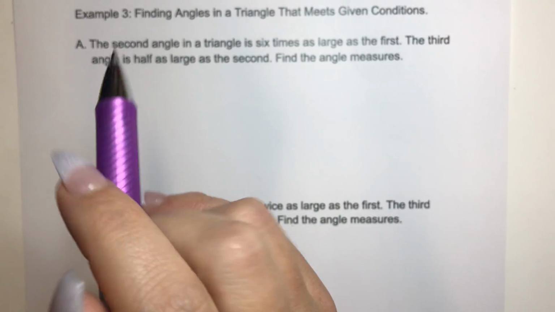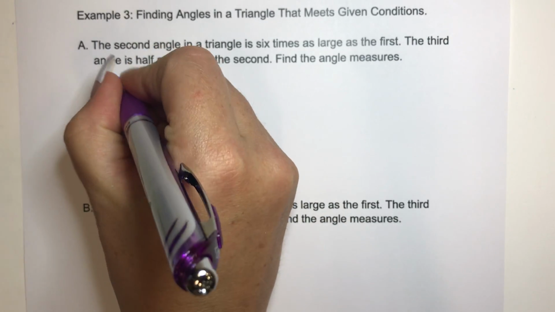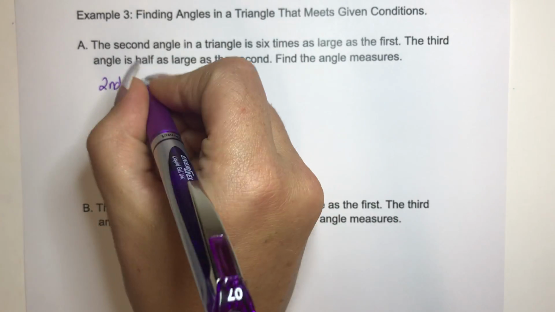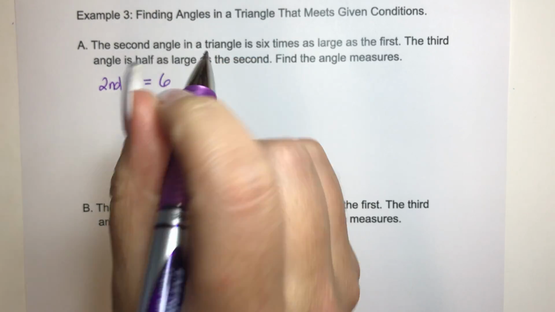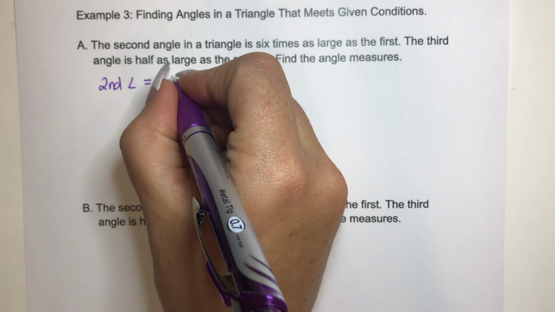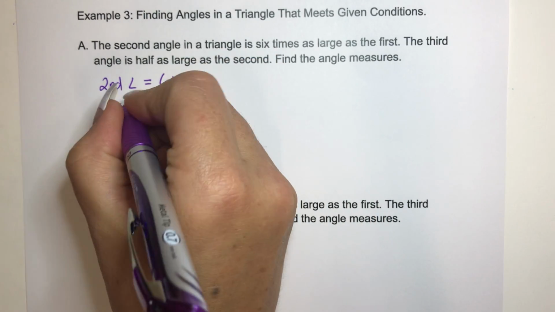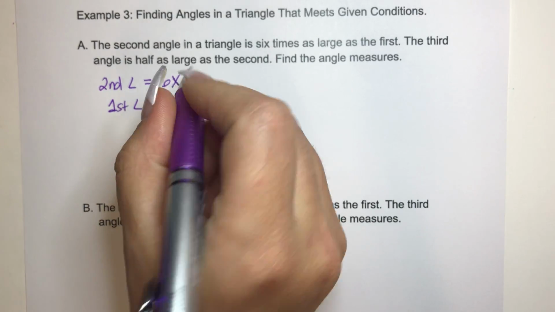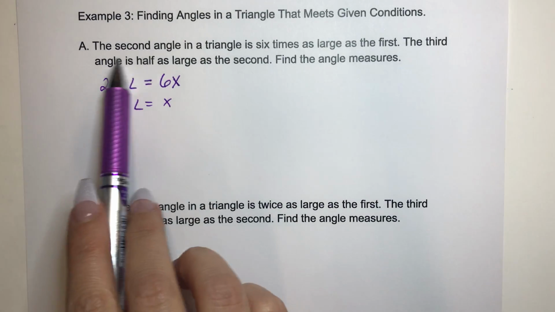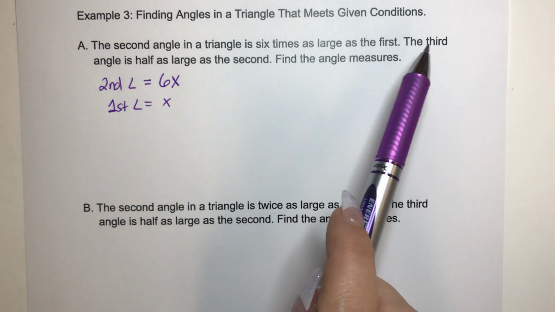Okay. So it says the second angle equals 6 times as large as the first. Well, we don't know the first, so I'm just going to call that x, which means the first angle is x. So the second angle is 6x.